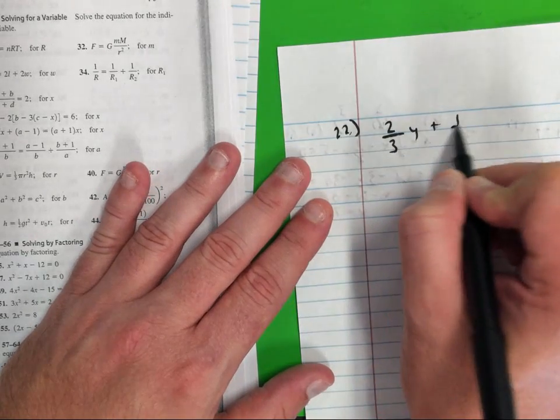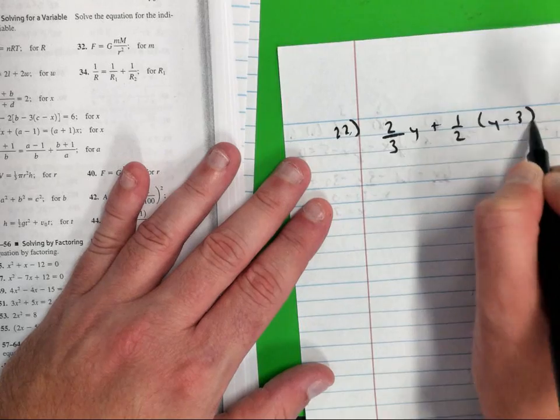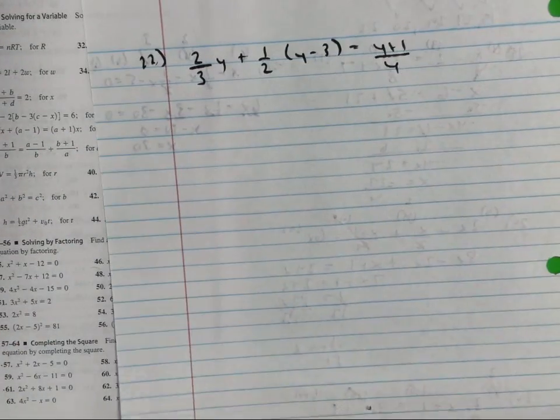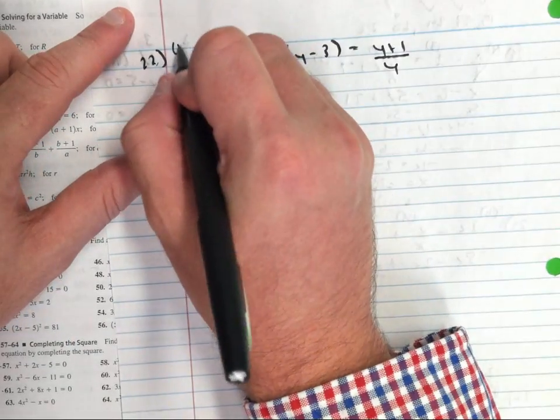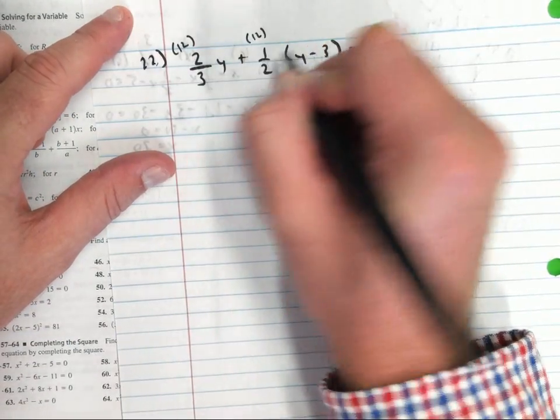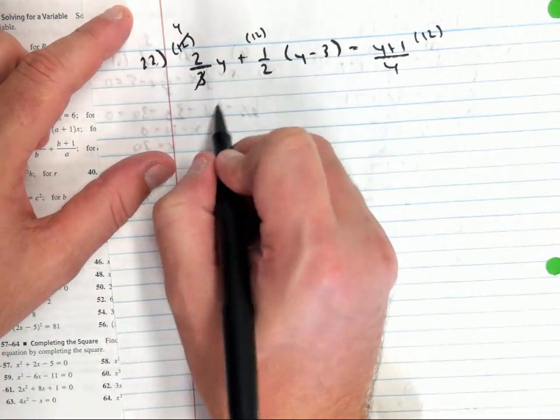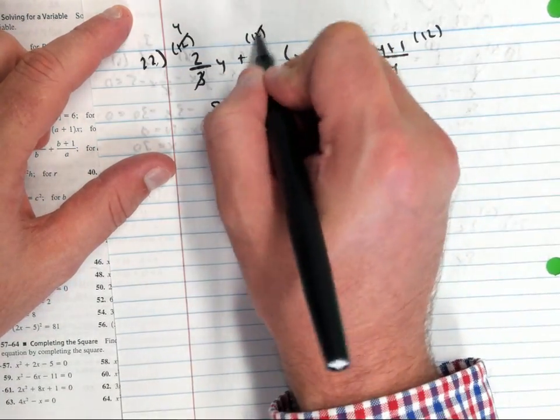Two-thirds y plus 1/2 y minus 3 equals y plus 1 over 4. What would be my common denominator? 12. So I'm going to multiply this by 12, just the outside by 12, and this by 12. 3 goes in 12 4 times. 4 times 2 is 8. 2 goes into 12, 6.